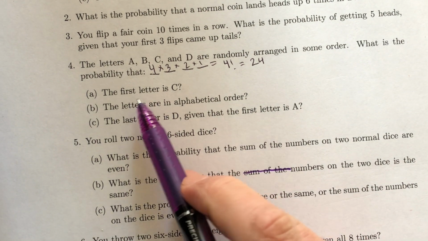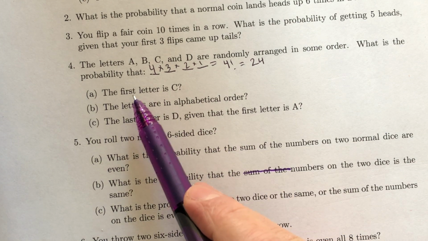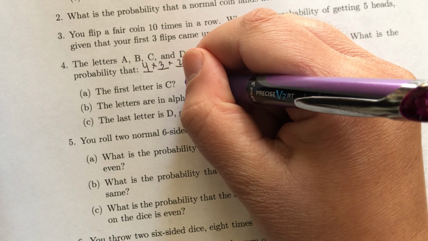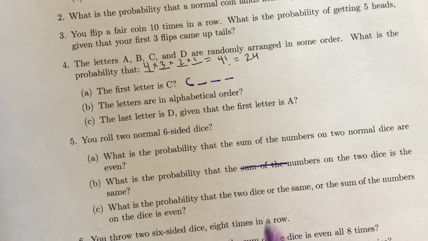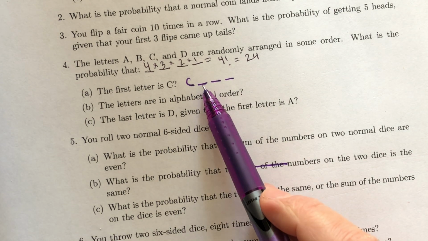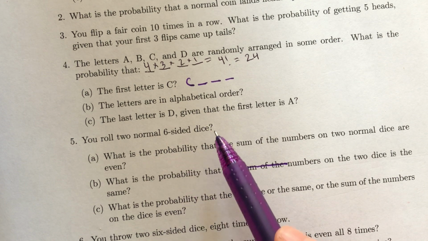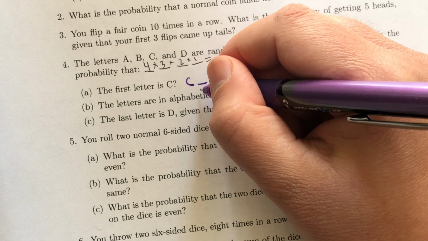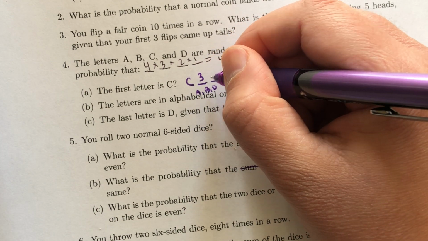Now, the first thing it asks is, what is the probability that the first letter in your string is a C? So our favorable outcomes are going to be any string of letters that start with C and end with A, B, and D in some order. So the question is, how many ways can we arrange these last 3 letters A, B, and D? Those would be our favorable outcomes. We have A, B, or D in the first spot, so there's 3 options here.